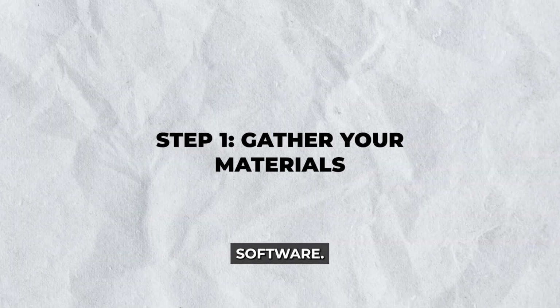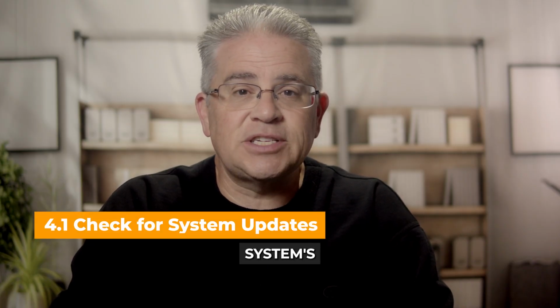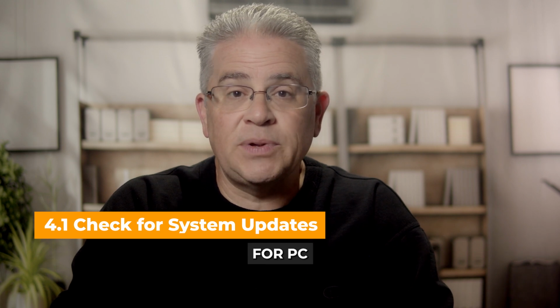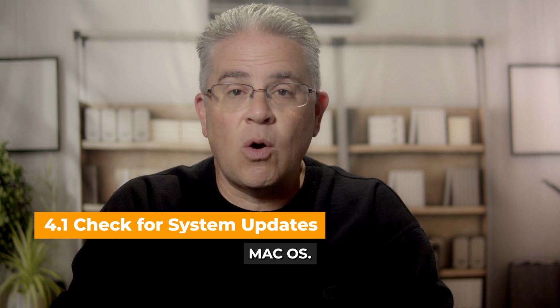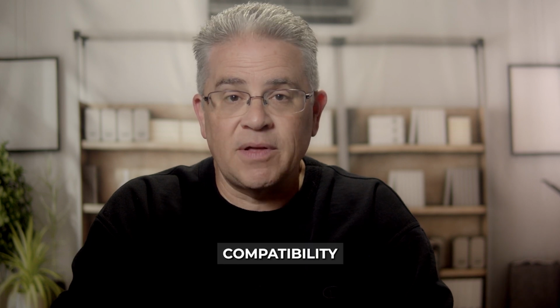Step 4. Update system and game software. It's crucial to keep your operating system and games updated to the latest version. Check for system update. Access your system's update tool, Windows Update for PC or Software Update on Mac OS. Install any available updates, which often include fixes for compatibility issues.